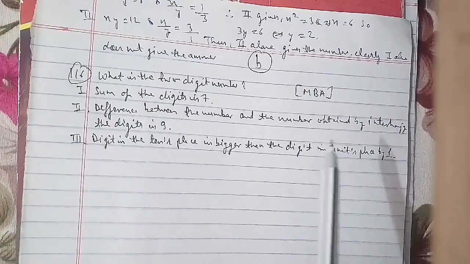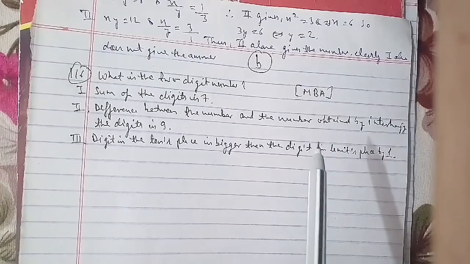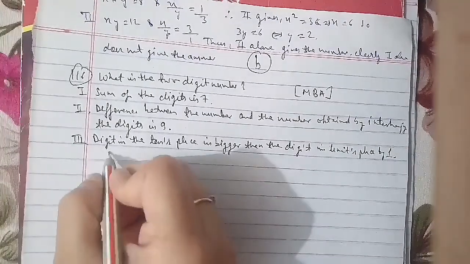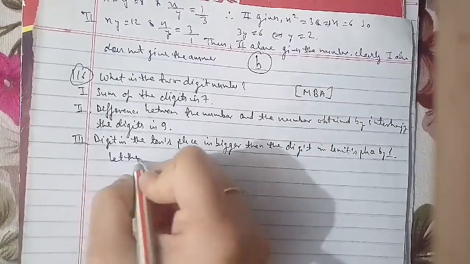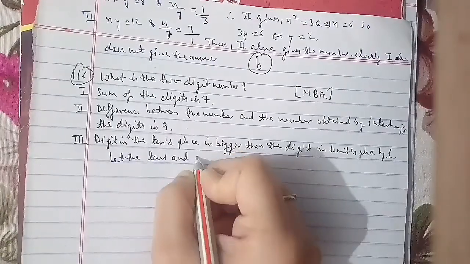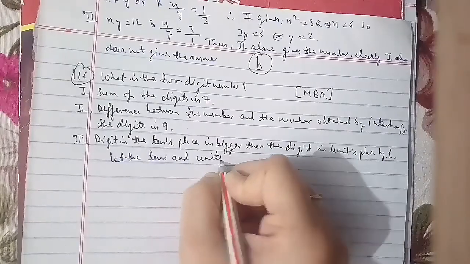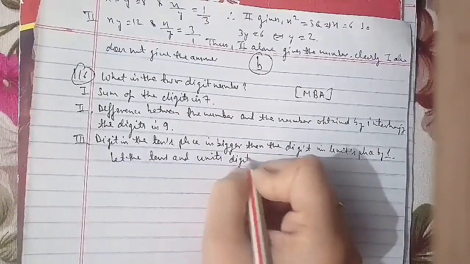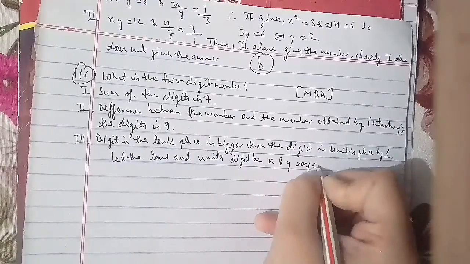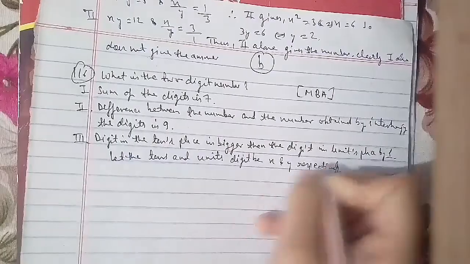So thus 1 and 2 as well as 1 and third gives the answer. So for the same we can say that option A will be the right answer for this question as well.